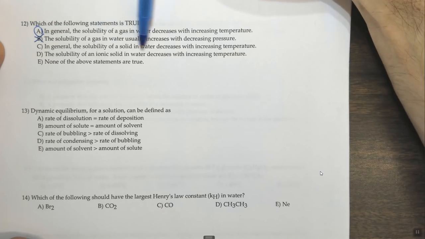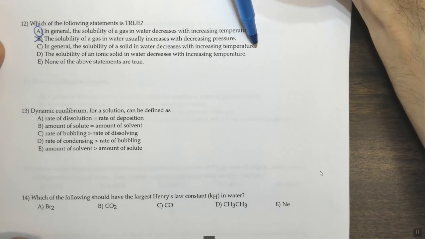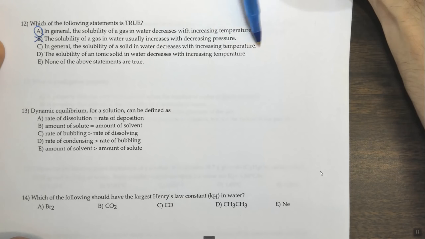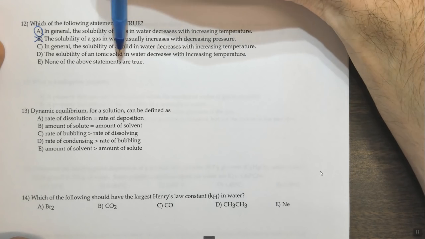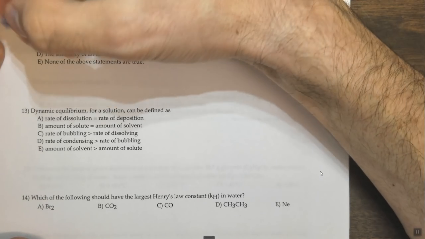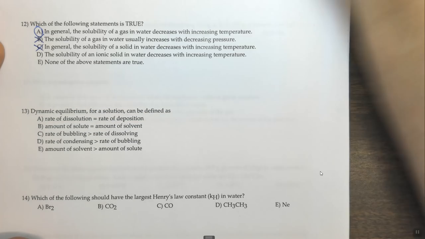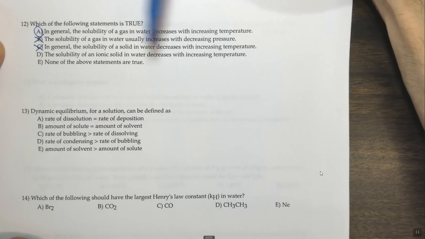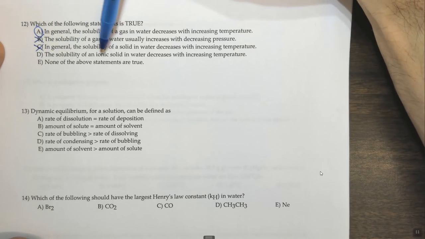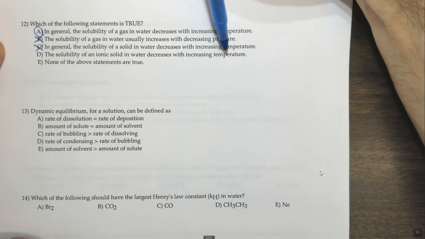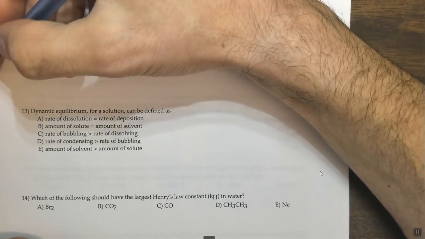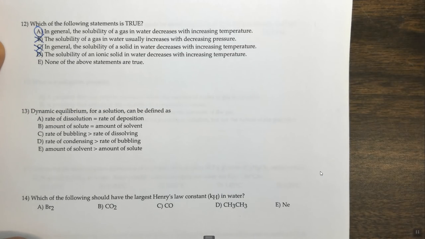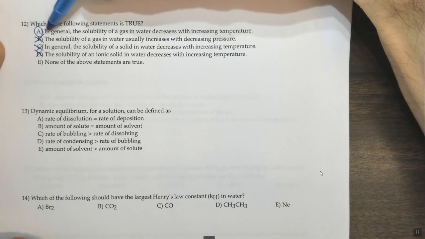In general, the solubility of a solid in water decreases with increasing temperature. There are a few cases where this is true, but for most things, the solubility increases with increasing temperature. That's why we sometimes heat things up to get the solute to dissolve. The solubility of an ionic solid in water decreases with increasing temperature. That's basically the same as the previous. And none of the above is not the right answer because A is the right answer.